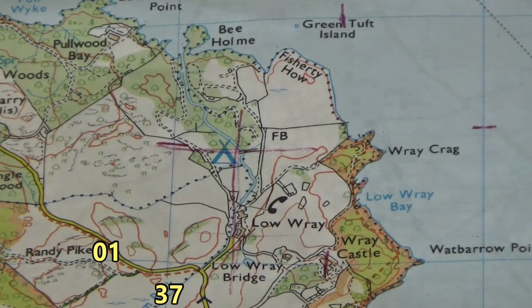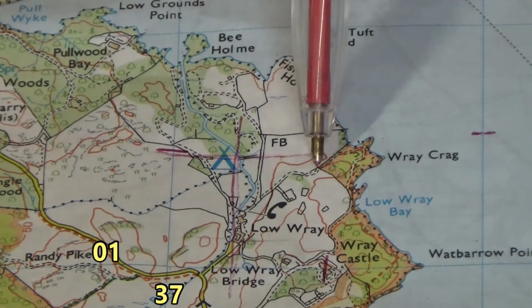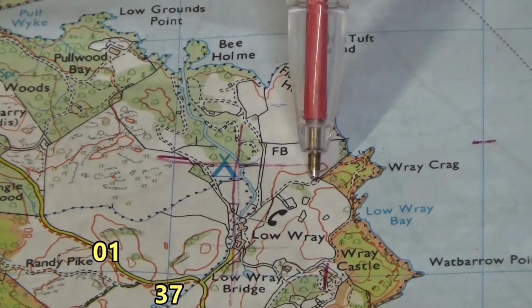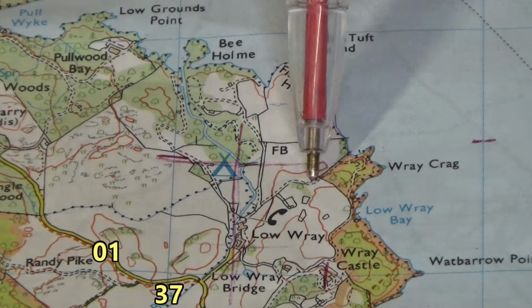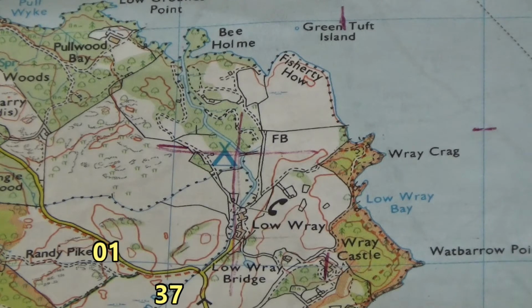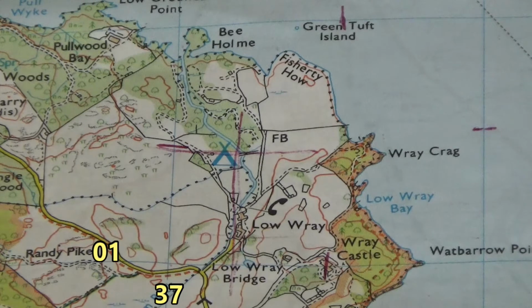Let's try something else. Let's try this point of the wood here where the footpath meets the wood. What do you think that could be? Press pause, have a look. Okay, I'm going for 375,014.